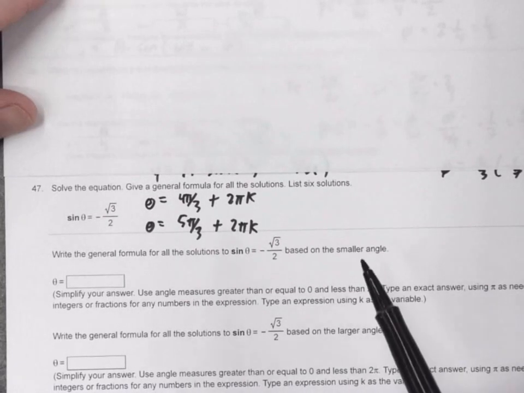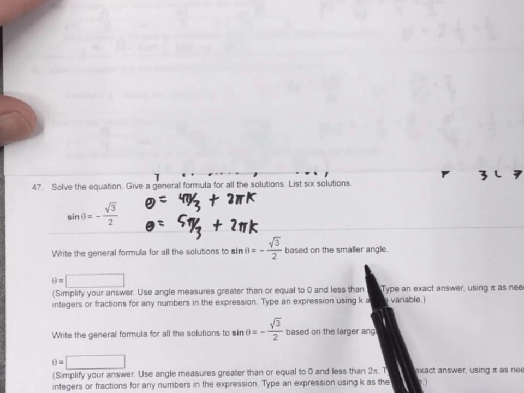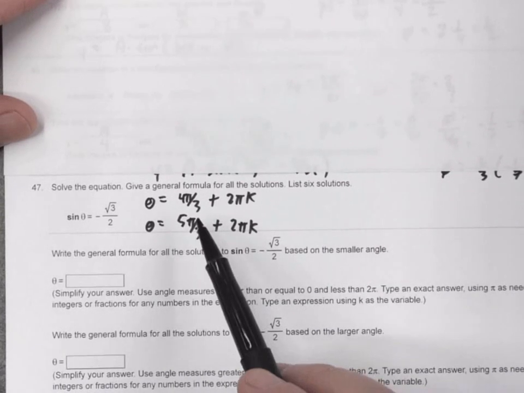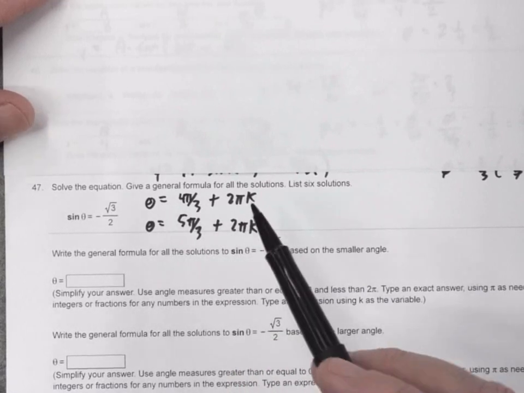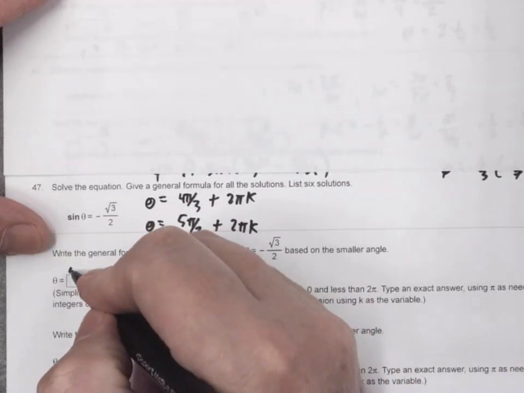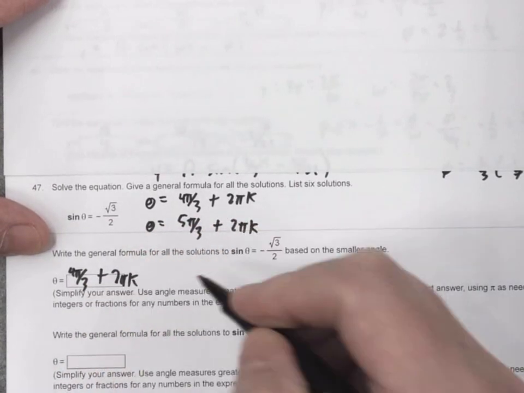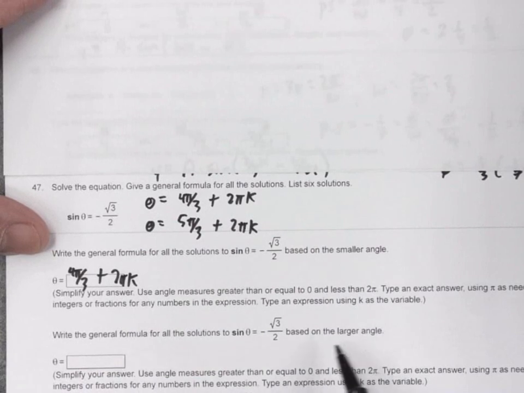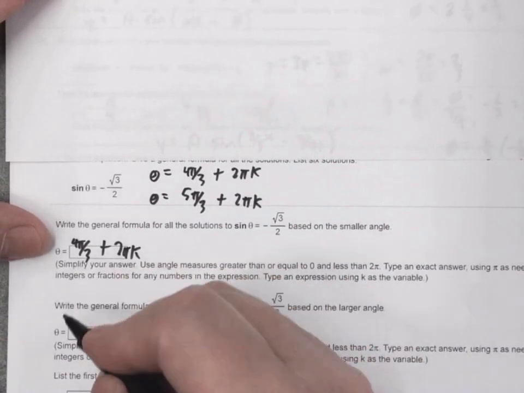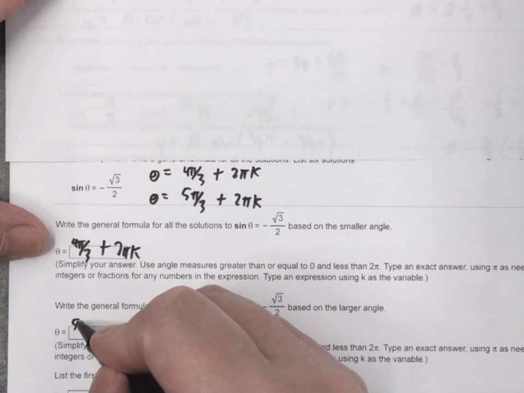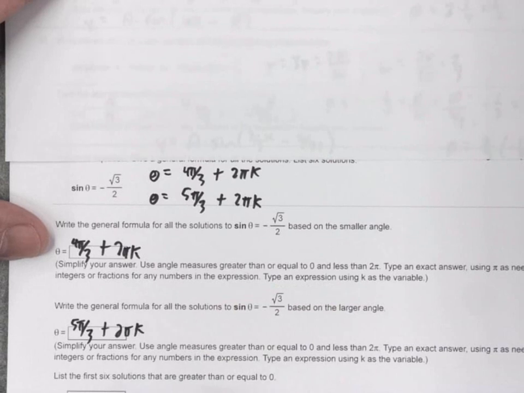So in these answer blanks, let's see what they say. Write the general formula for all the solutions based on the smaller angle. So 4 pi over 3 is smaller than 5 pi over 3. So the first answer is going to be 4 pi over 3 plus 2 pi k. And here they want to write the general formula with the larger angle. So that's 5 pi over 3 plus 2 pi k.